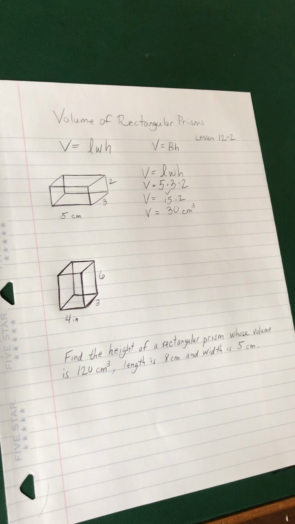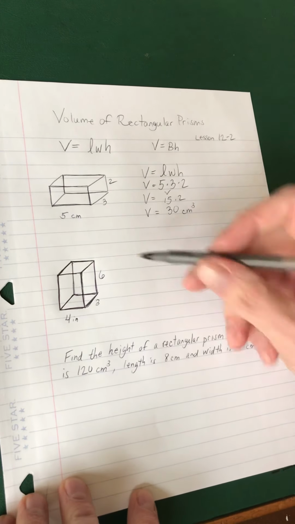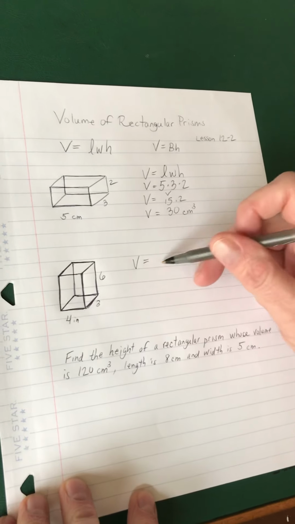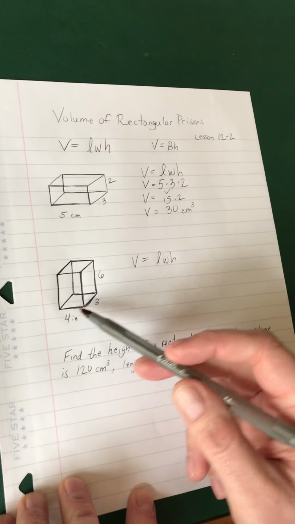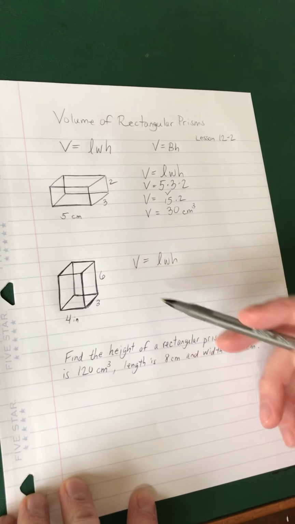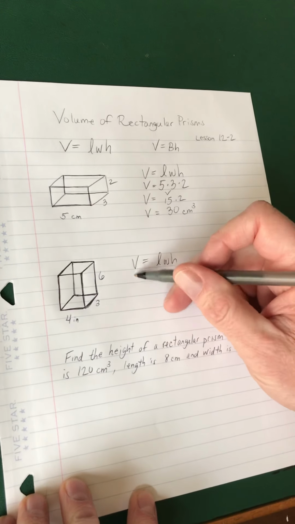If you check out the illustration on page 498, that'll hopefully give you a better visual understanding of exactly what volume is. All right, let's take a look at this one here. So again, I'm going to write down our formula. So our length is 4, our width is 3, and our height is 6 this time.